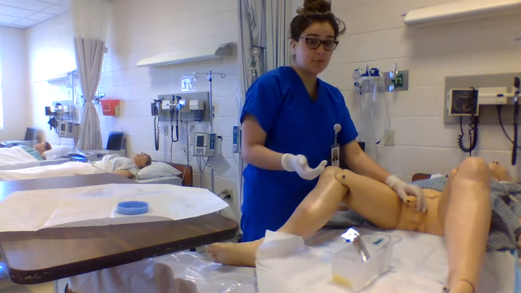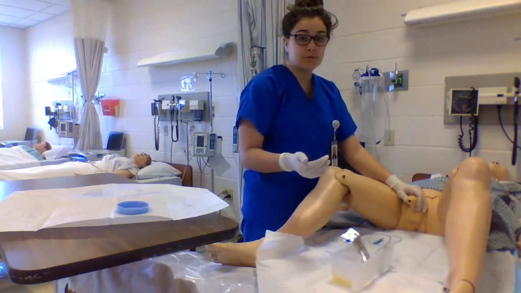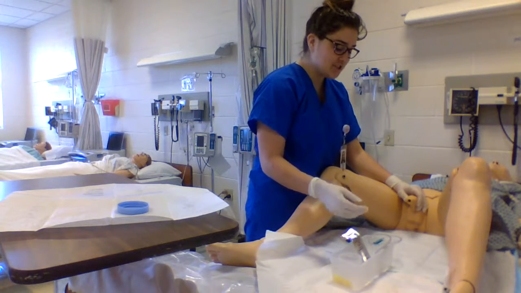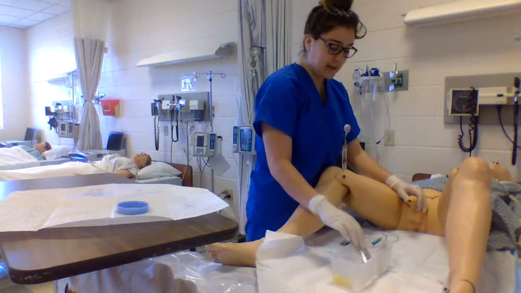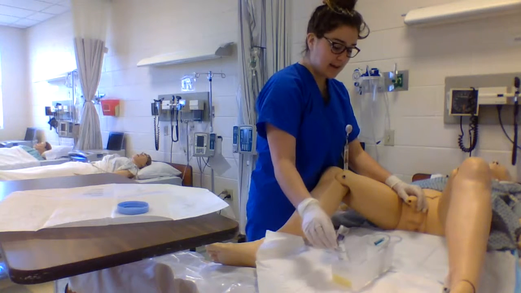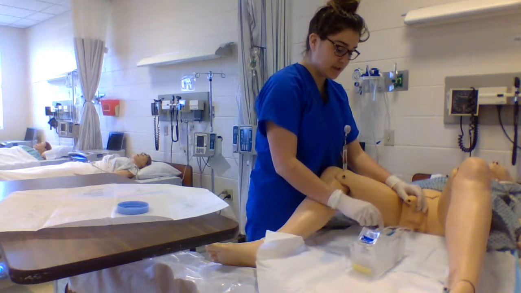And so like I said, I already performed perineal care, but it's important that you clean it really well so you prevent urinary tract infections, anything like that. Because the catheter goes up into the bladder and it can contaminate if you're not sterile. So that's why this needs to be a sterile procedure.